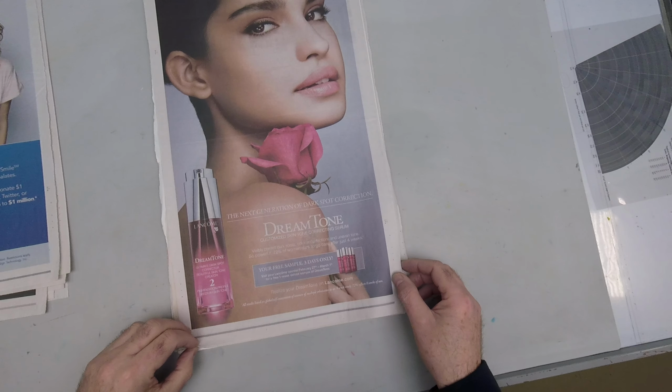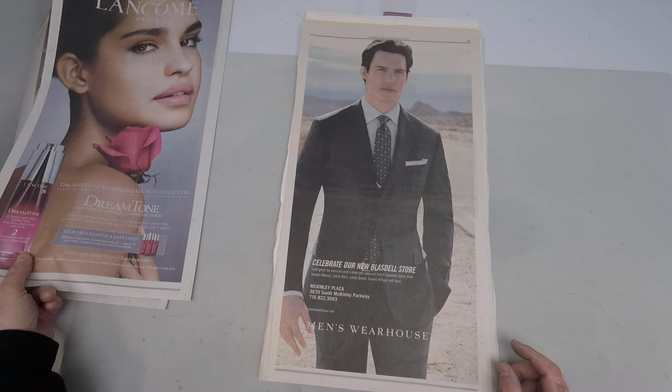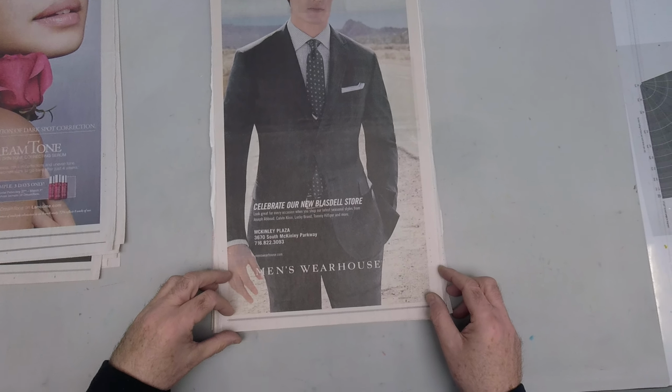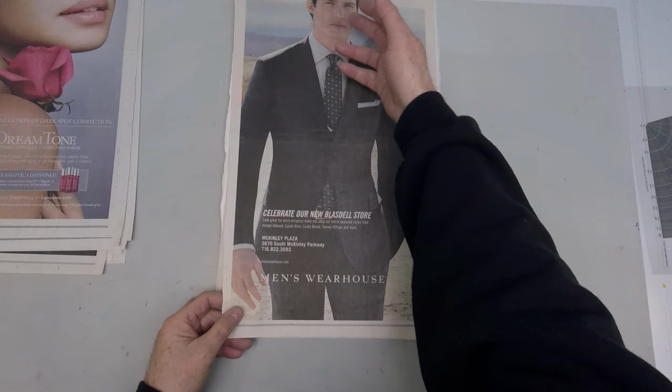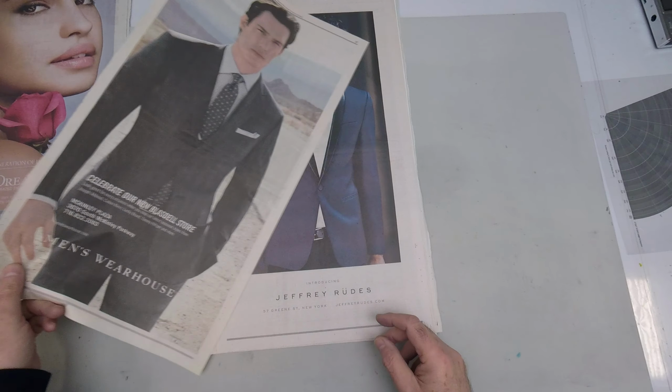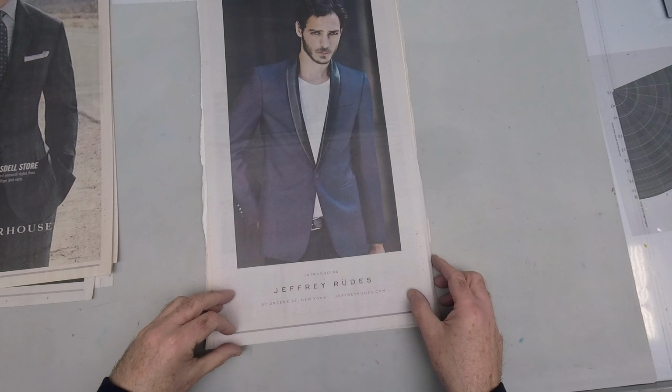Again, you're advertising to sell product, so you need to know who your demographics in your market is. Neutral gray suit, nice skin tone, flesh tones. These purple violet are difficult to print.